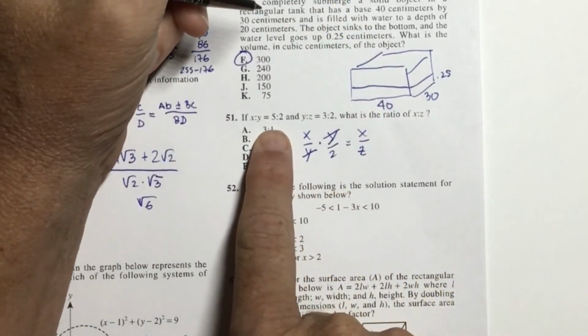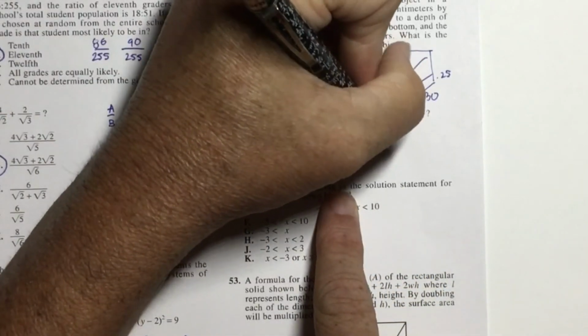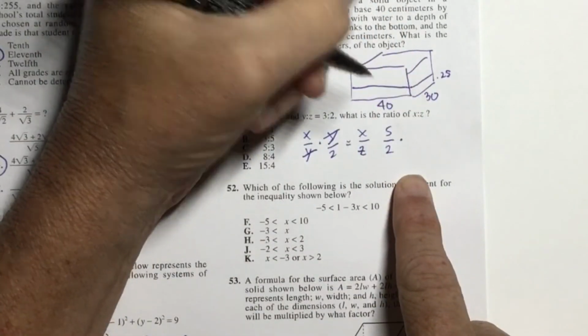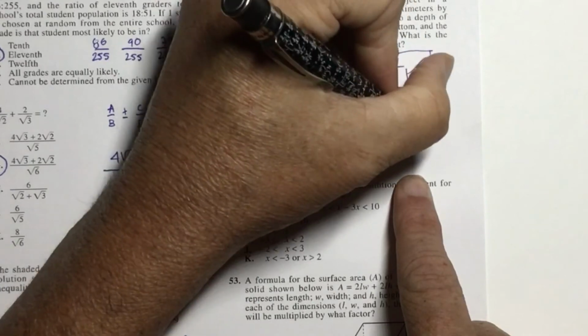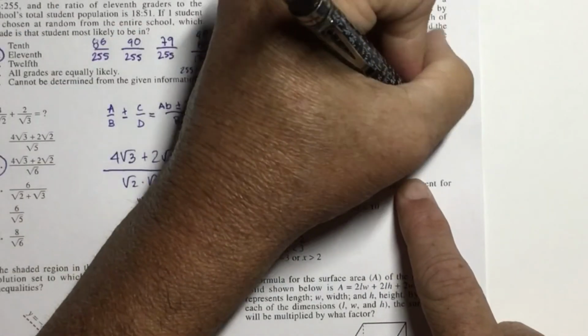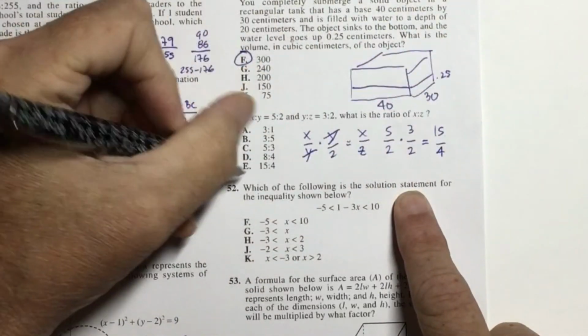So let's do that now. If x over y is 5 over 2 and y over z is 3 over 2, then that should be 15 over 4. And there's answer E.